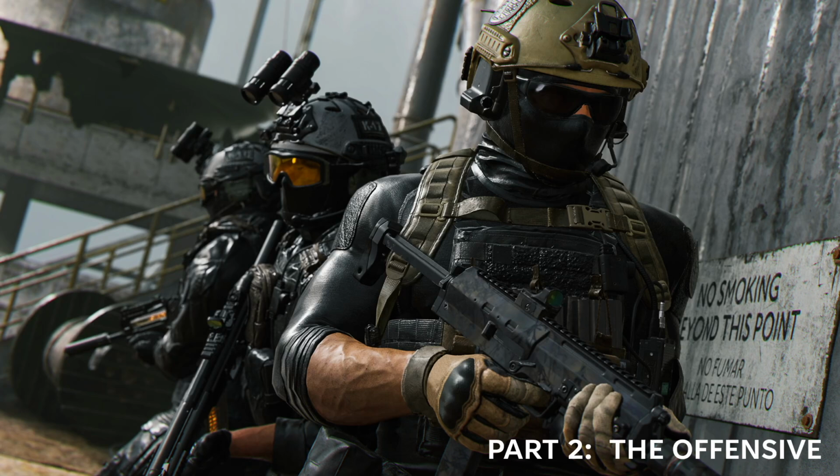Part 2. The offensive. The enemy infiltration was strategic. We were attacked at a very inopportune time, right when our defenses were weakest, right before we shipped. This is why the 141 was called in.